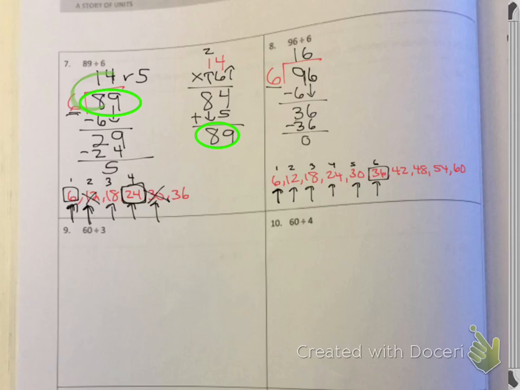And I'll get 0. Cool. So remember, I'm going to check my work here. 16 times 6 should equal 96. So let's go over our work. Boom, boom, boom, boom. All right. So 16 times 6 should equal 96.